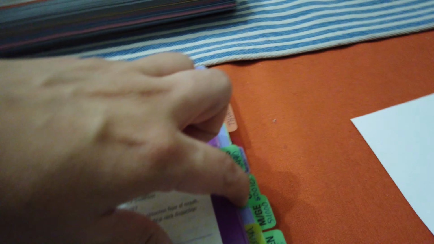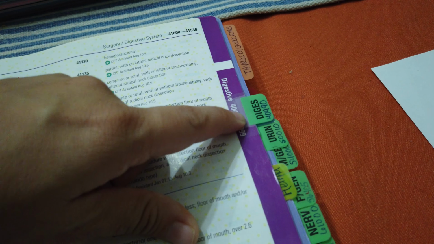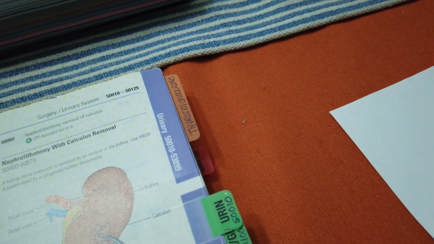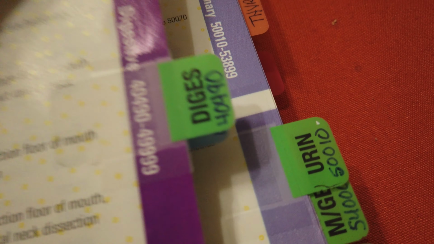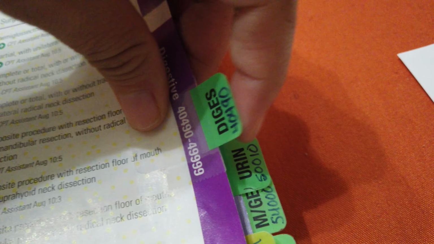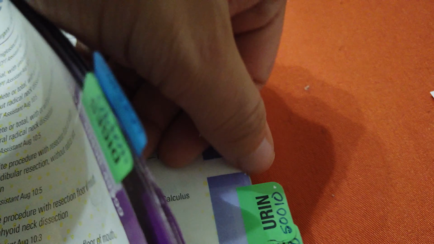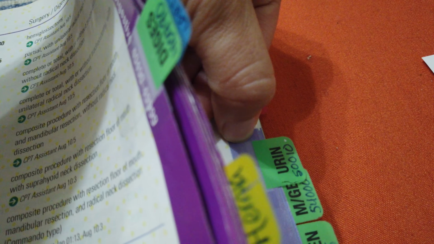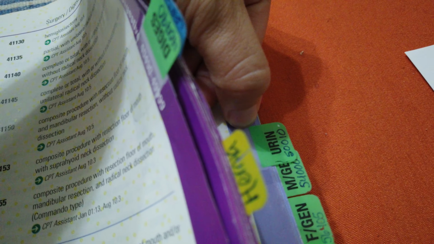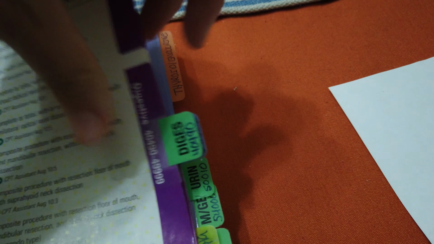So for example, when I put this digestive tab, the next one was urinary, and I was really careful to make sure that I put it exactly where the next tab needs to go. So what I would do is I would put this tab, right? And then the next one, I would line them up and use a pencil to see where I needed to put it. And then I would actually close it to make sure that it's going to close nicely.